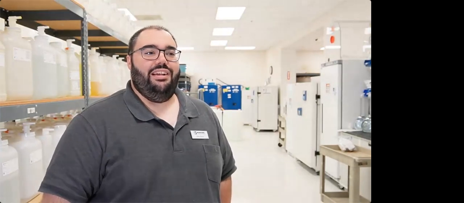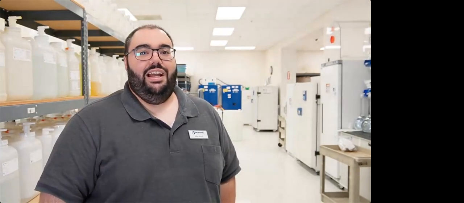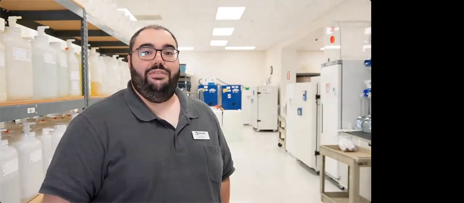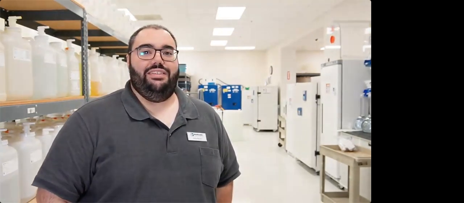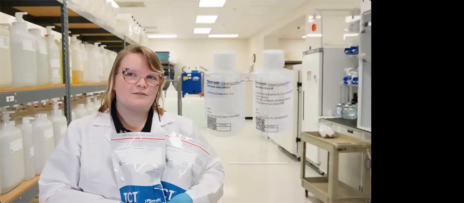So next we're going to talk about the phosphate method. We actually have two reagents for phosphate that follow EPA method 365.1, and Liv's going to tell us a little bit more about those reagents. As Mike mentioned, there are two reagents for the phosphate method.